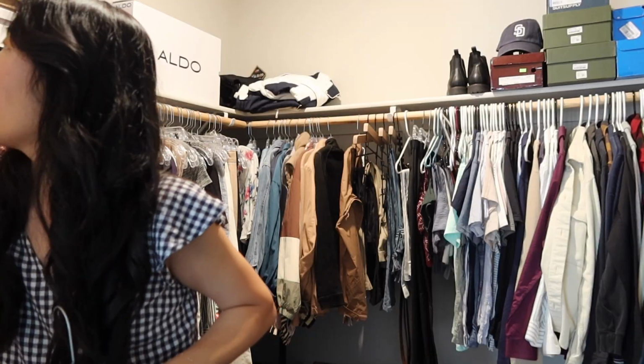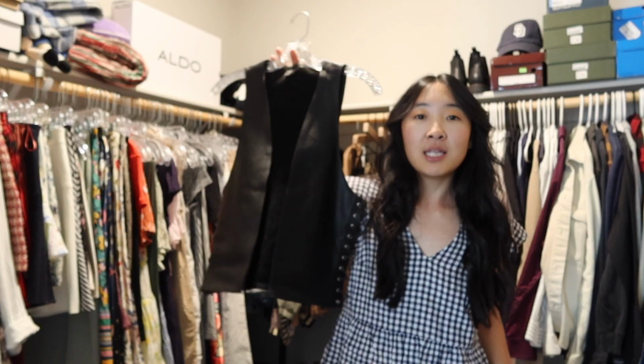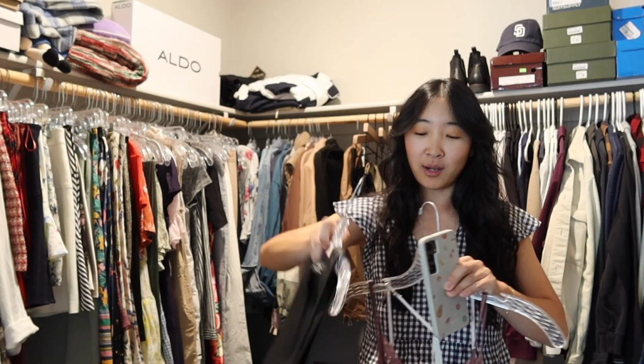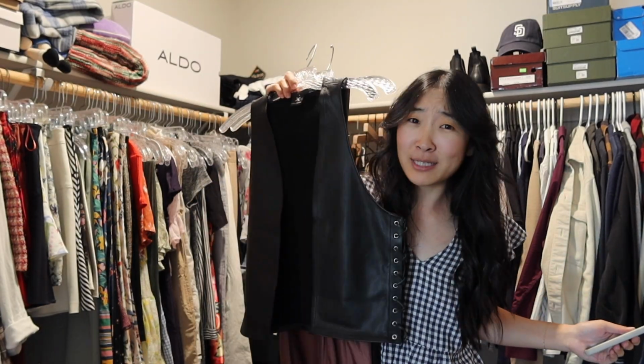Now, here's what I'm thinking. So I'm going to break back out my pink nightie dress, pair under a plain white t-shirt. I have a leather vest right here. What else is she wearing? And some black boots. Okay, let's see if we can make this work.